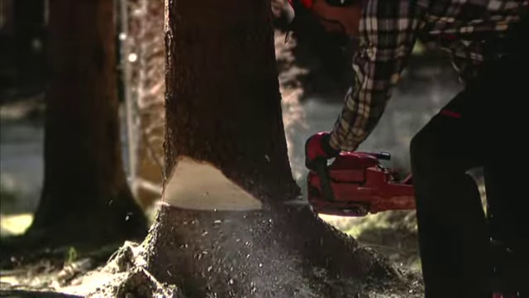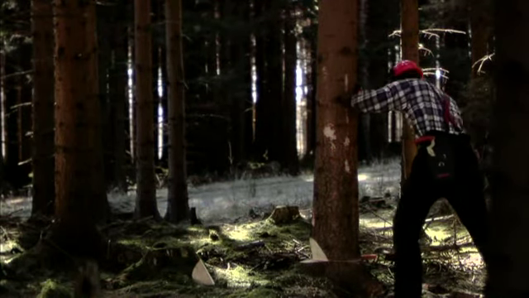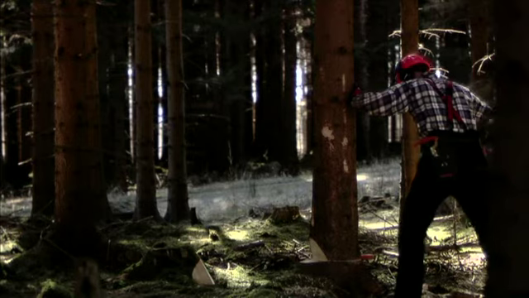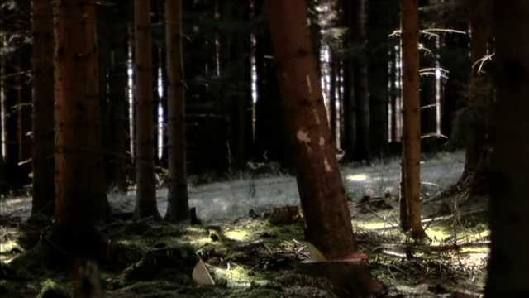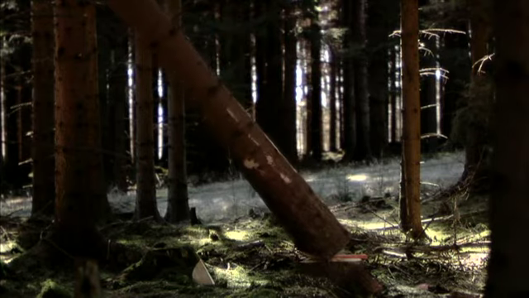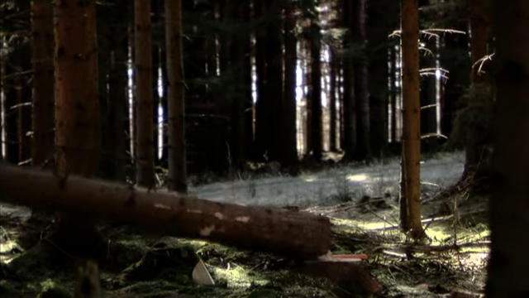Put the saw to one side and knock in the wedge. When the tree starts to fall, move a couple of meters diagonally backwards to ensure that you are not struck by the butt end of the log flying up.